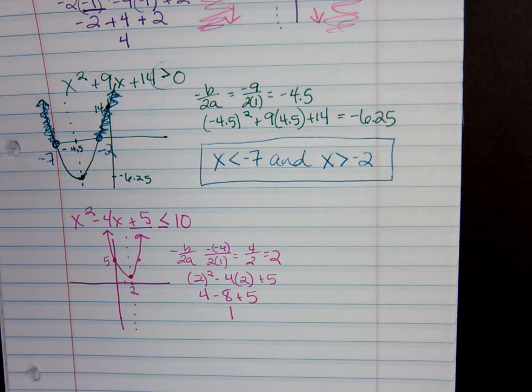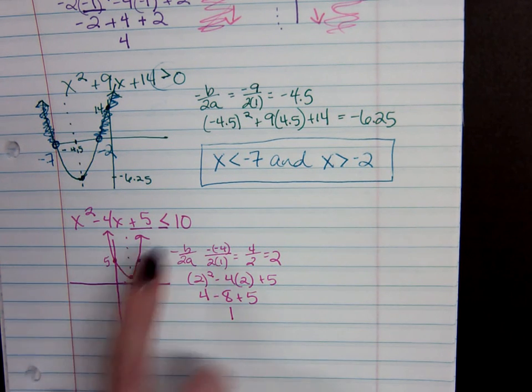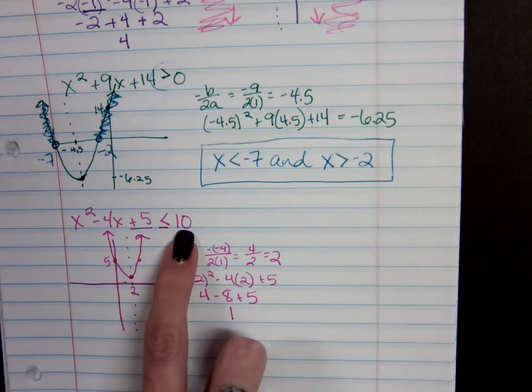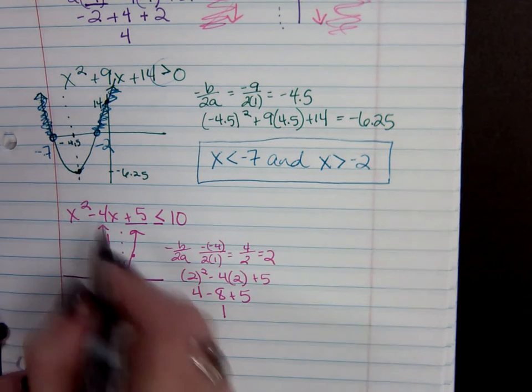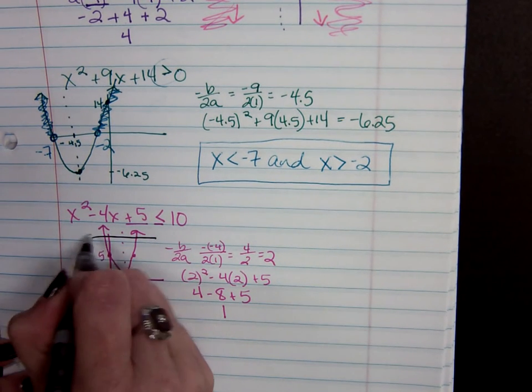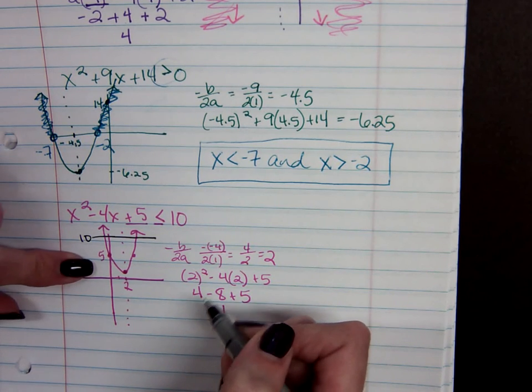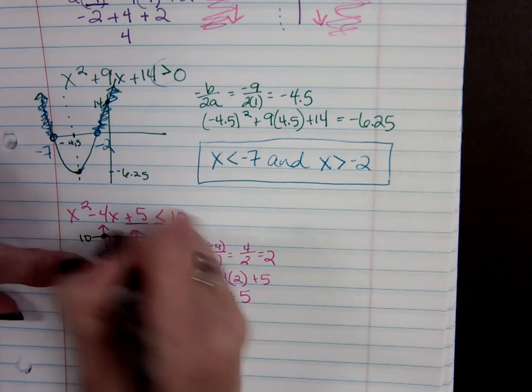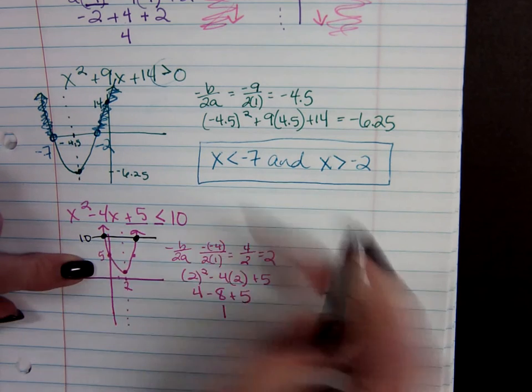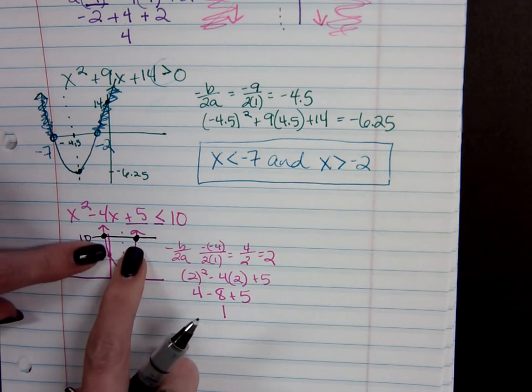This time, instead of 0, we're interested in where this graph is less than +10. So we're going to draw our line at what we'll call 10 because it's higher than the 5 and it's got the equal sign, so I'm going to put points here. I need to find out what these two values are.